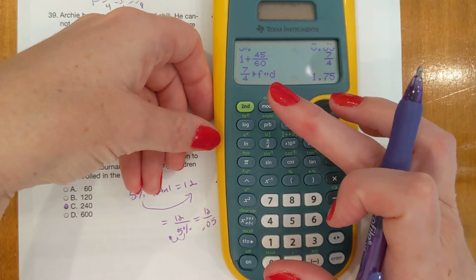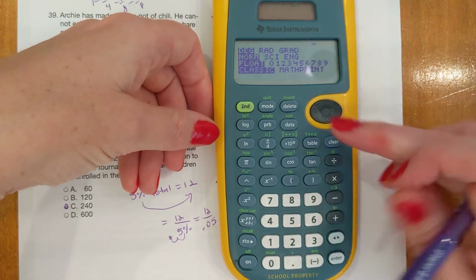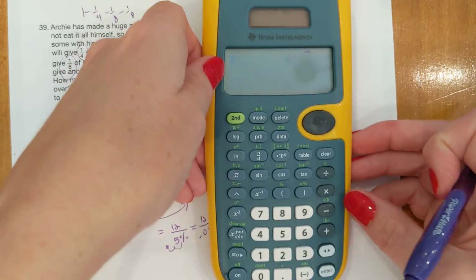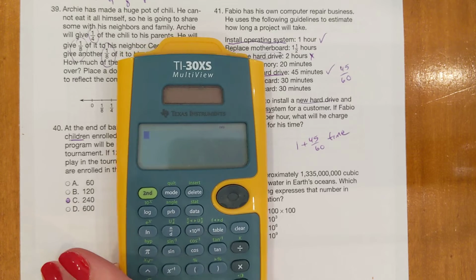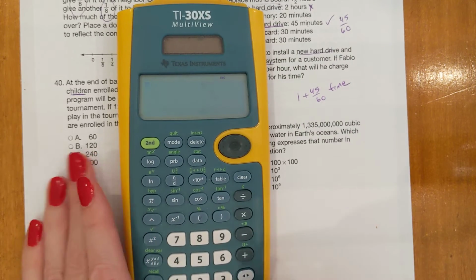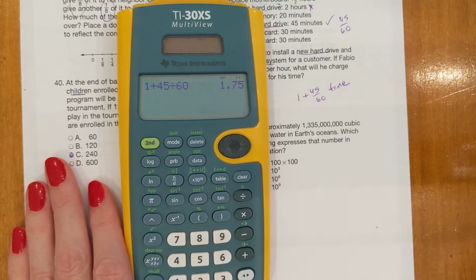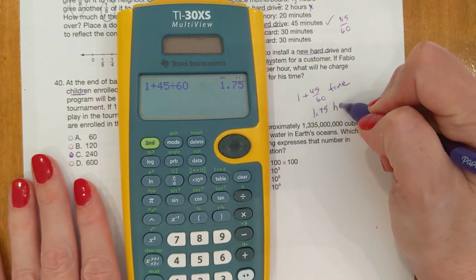Or you could change the mode for it, if it's bugging you that it's doing it, change it to classic mode. Again, mode's on the top. And all right, so doing it again here, just playing with the calculator, we had 1 plus 45 divided by 60 is 1.75. So that's how much time he had, 1.75 hours.